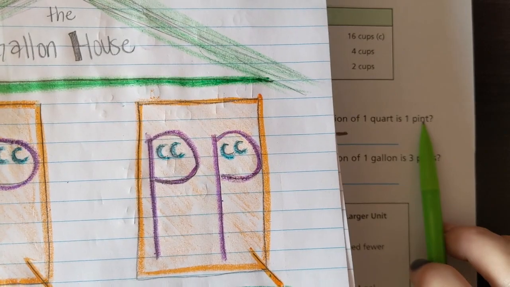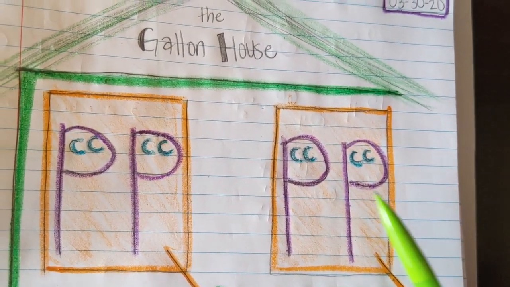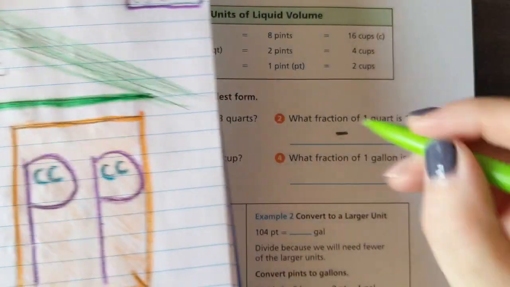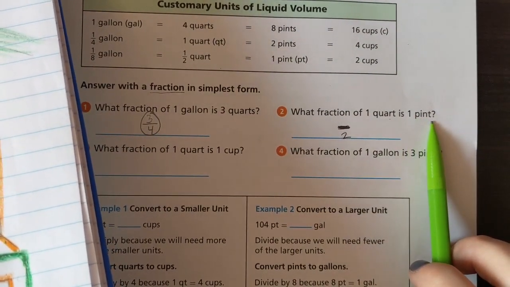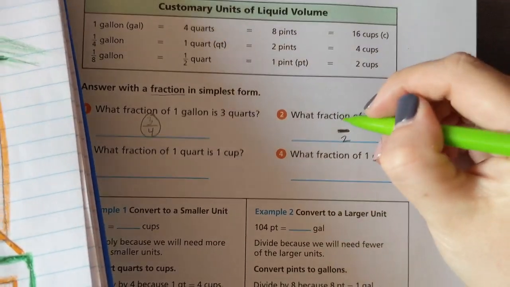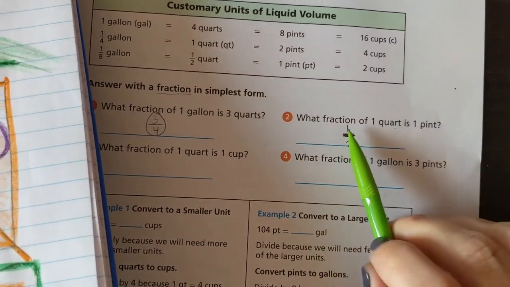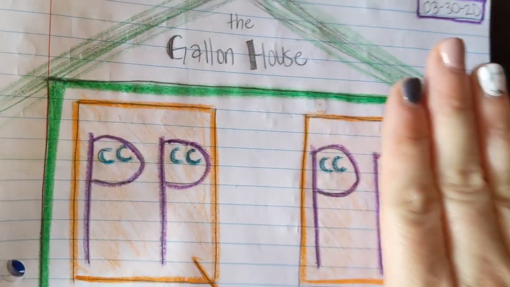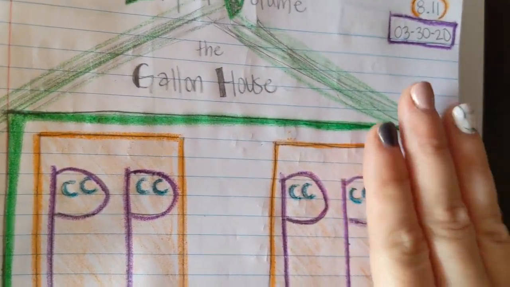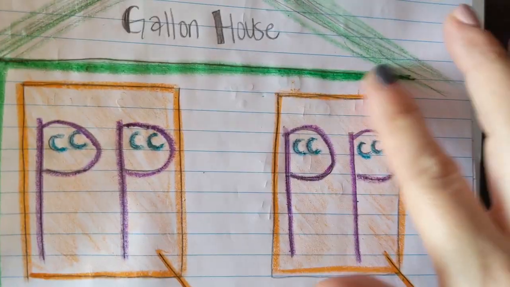And how many pints are normally in a quart? 1, 2. So 2 is the denominator, and they're telling me all I have is 1 pint. So what is that fraction? 1/2. If I have 1 pint, I have half of a quart. That makes sense.